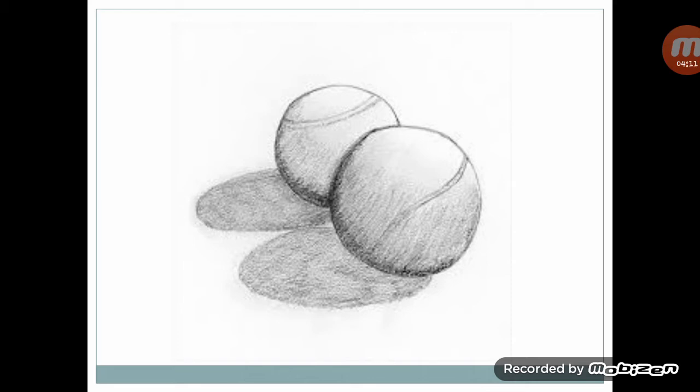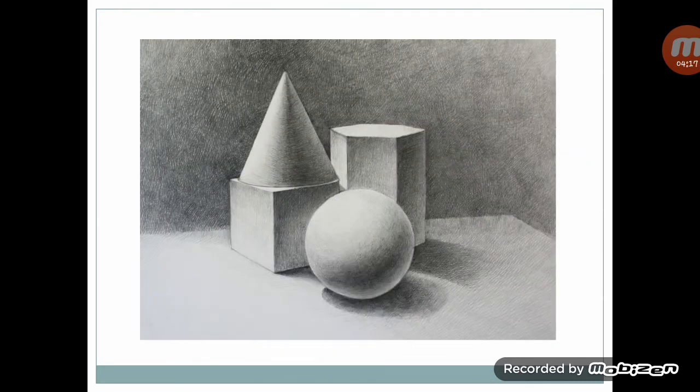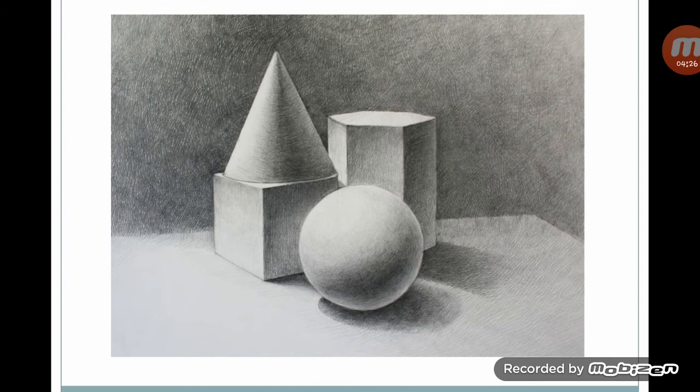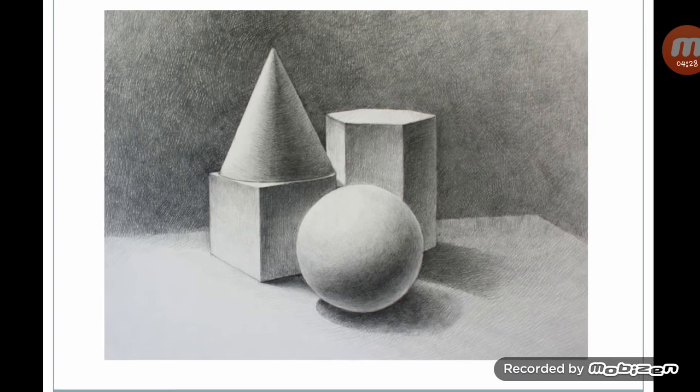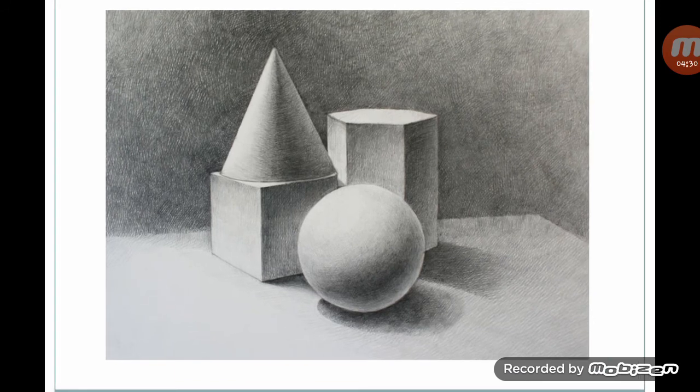Example of overlapping. Another example. How the objects overlap each other.